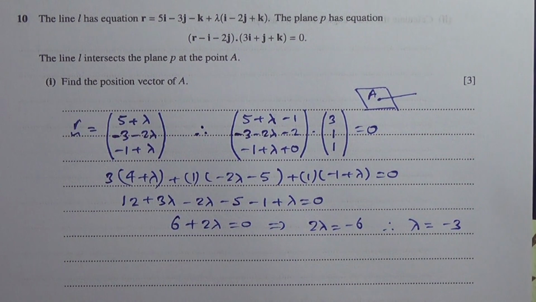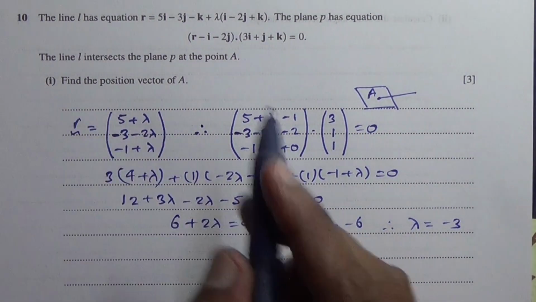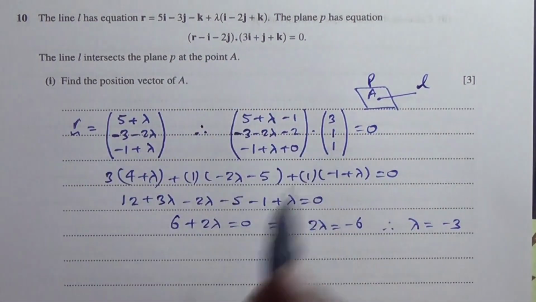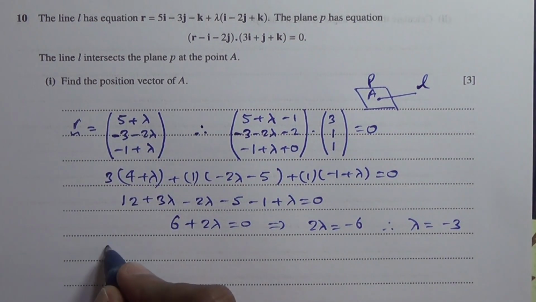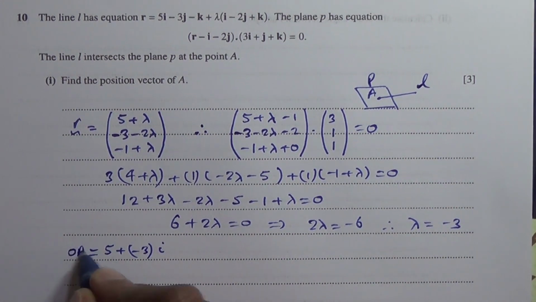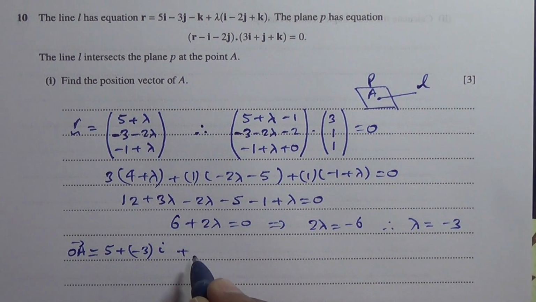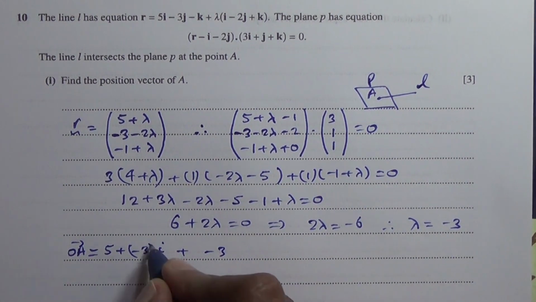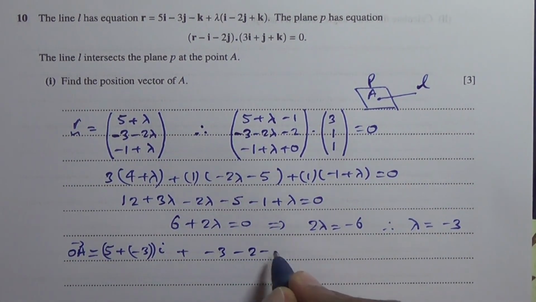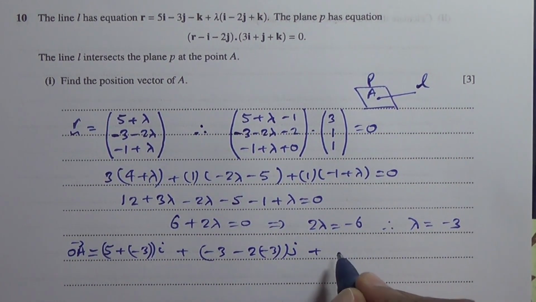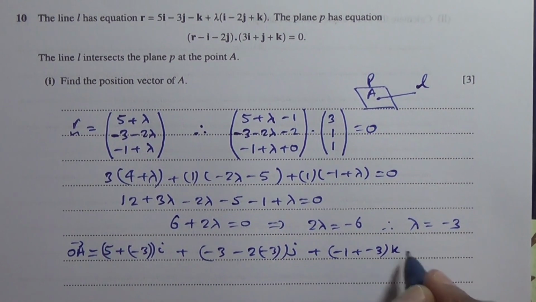Now because we've got λ as minus 3, it's very easy for us to find the position vector of A. The position vector is where the line L is joining the plane P, and that's the point. So we've got 5 plus minus 3 for i, so all of that gives me OA, plus I've got minus 3 minus 2 times minus 3 for j, and then minus 1 plus minus 3 for k.